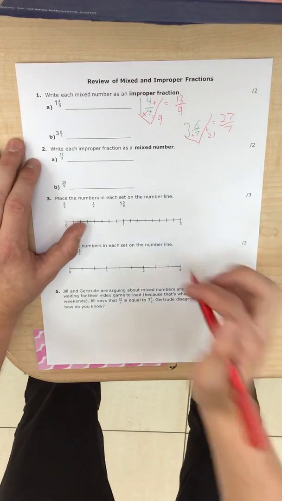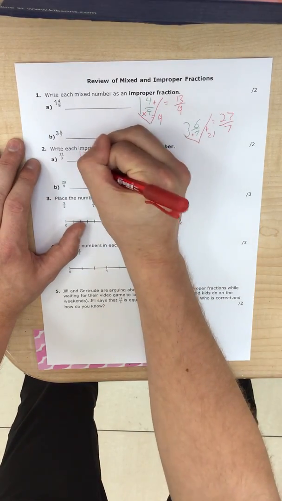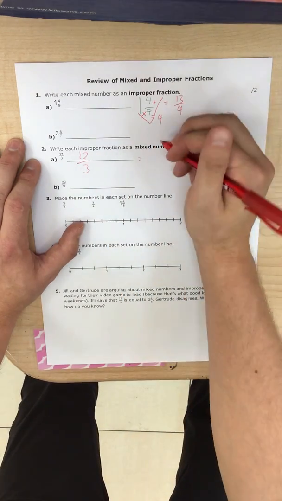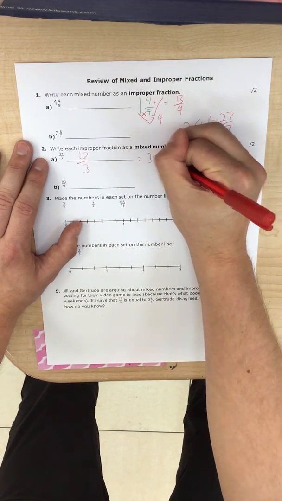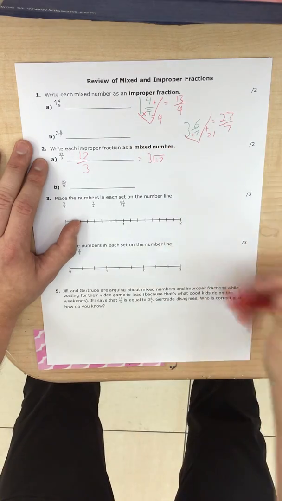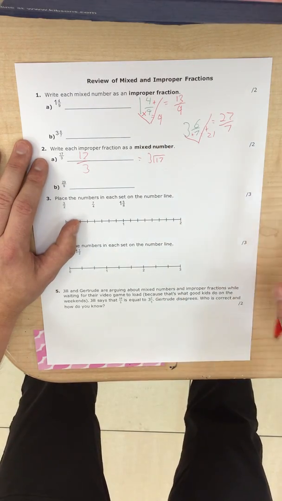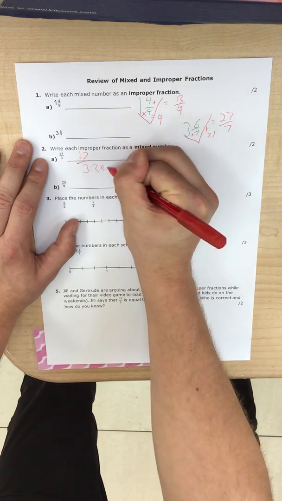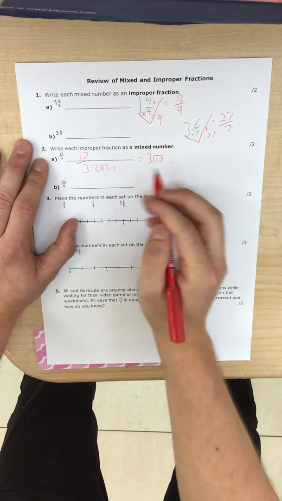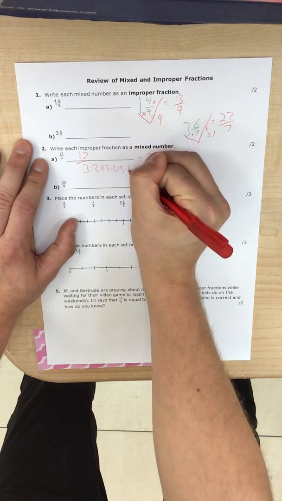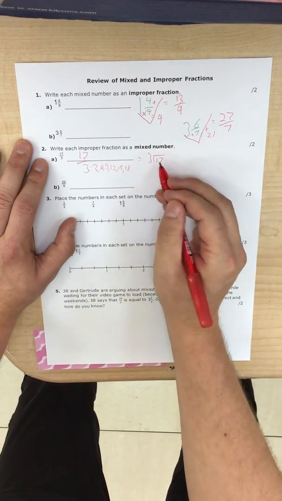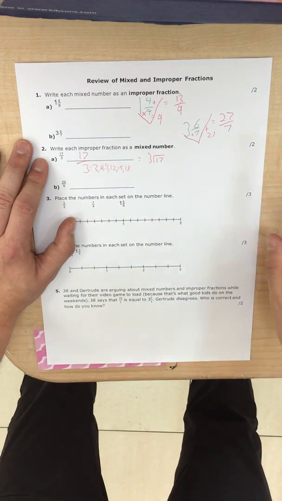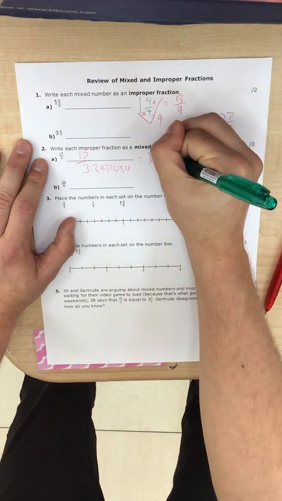Question number 2. This is 17 over 3. When we do this, we have to rewrite this as 17 divided by 3. How many times does 3 fit into 17? Now, if you don't know that, write out the multiples. 3, 6, 9, 12. So far, so good. 15, 18. Oh, 18 is greater than 17, so it has to be 15. This is the 1, 2, 3, 4, 5th spot, right, so it's going to be 5.